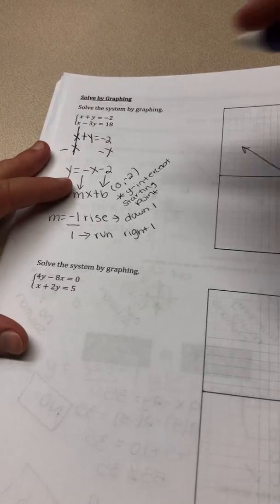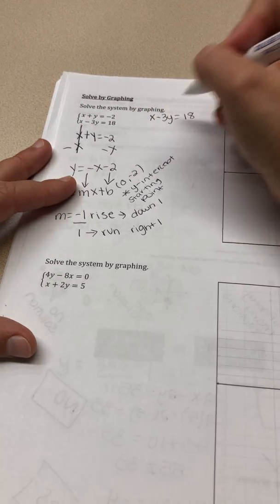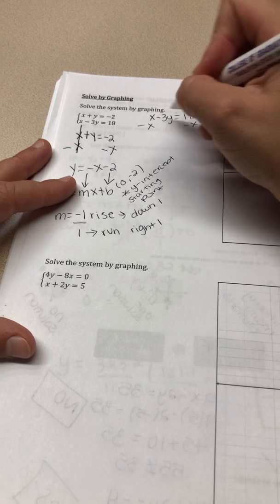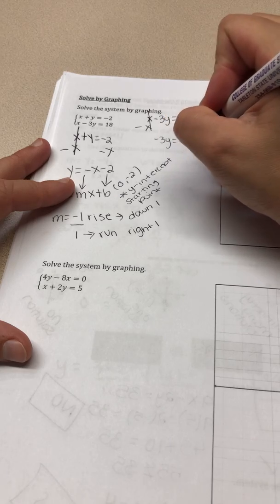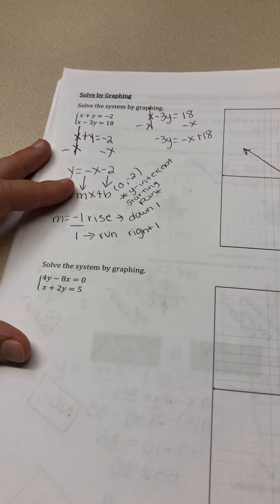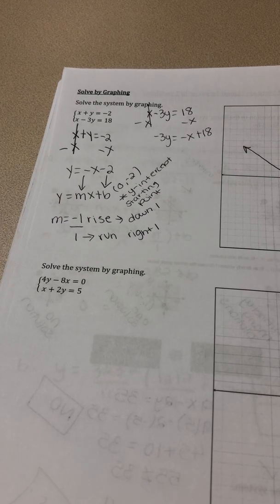Same concept for our next equation. We have x minus 3y equals 18. I want to solve for y. We're going to subtract x from both sides. -3y equals -x plus 18. Remember, I want it to be mx plus b, so that's why that x comes first.